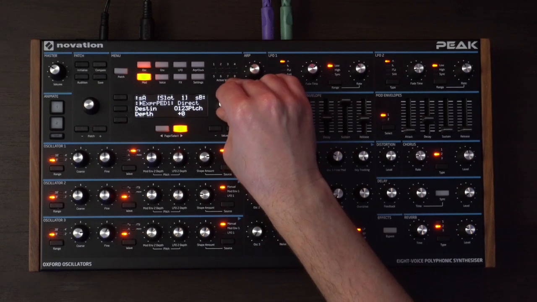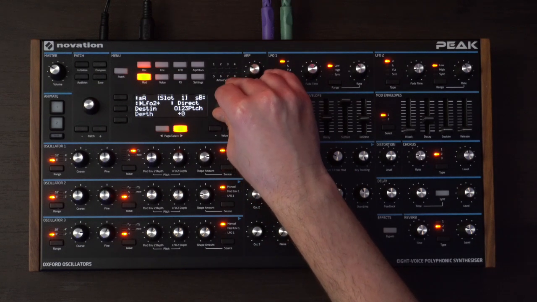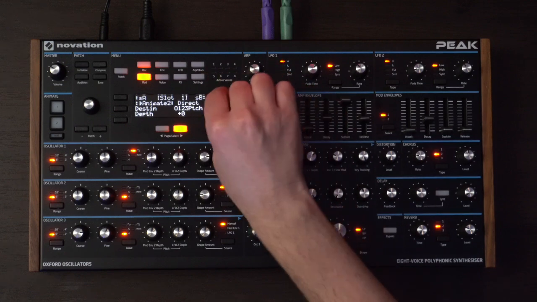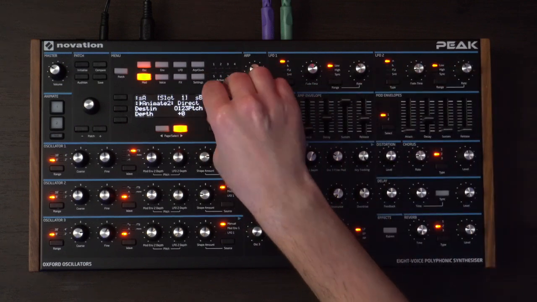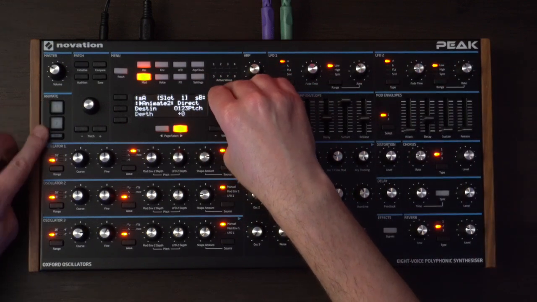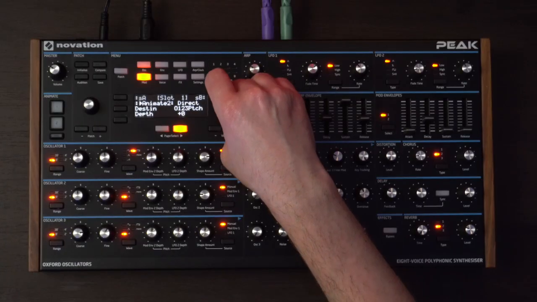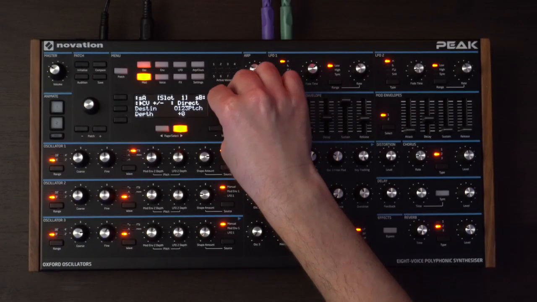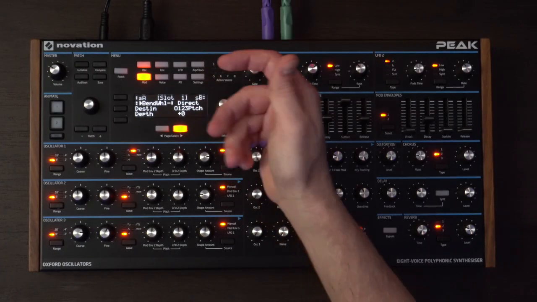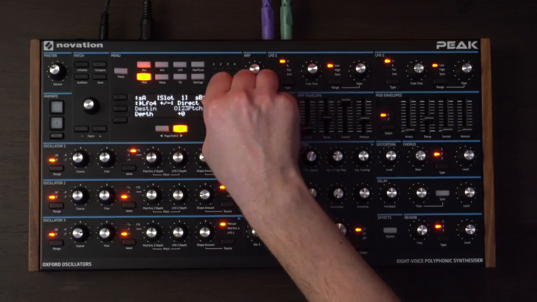So we can have the mod wheel, velocity, we can have LFOs, we can have the mod envelopes, we can have these animates that are available on the Peak, we can have CV, other LFOs, we can have the bend, we can have noise. There is so many just in this synth, and then obviously other synths can have even more.